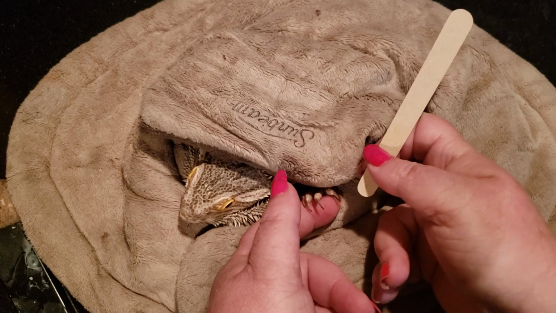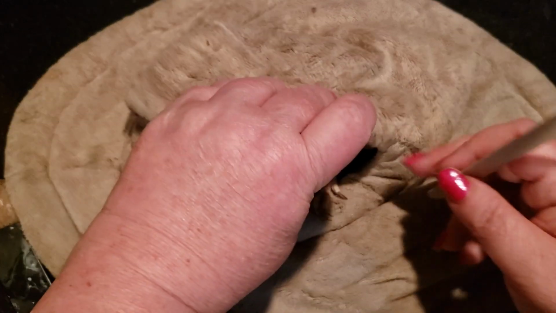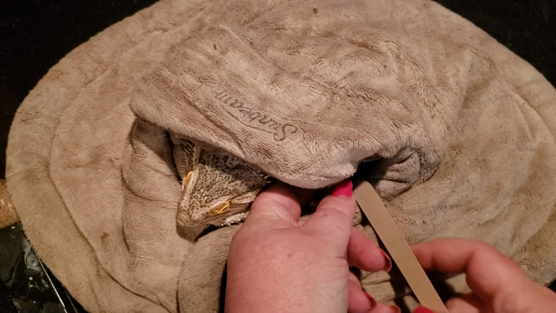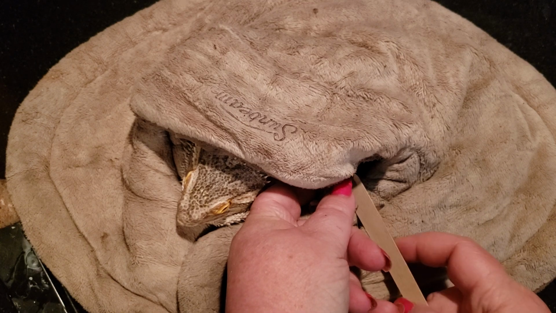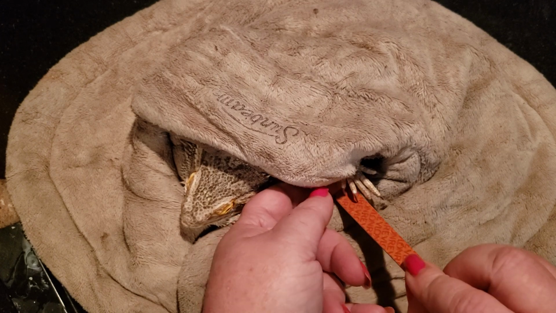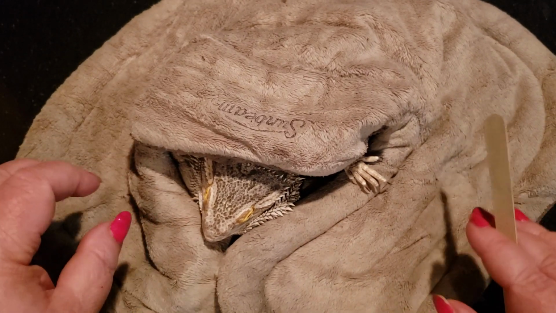Yeah, he's pulling his leg out. Like, Mom, leave me alone. I'm relaxing. So, yeah, his nails get like pins. We just have one more on this hand. Okay, then I just take his other claw.